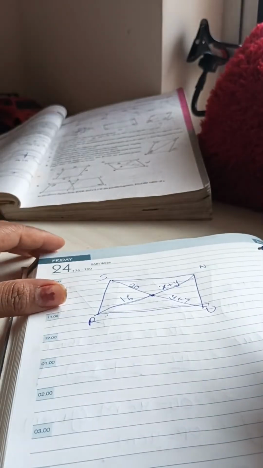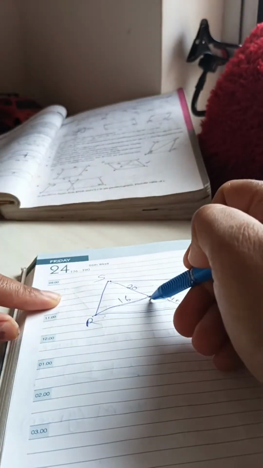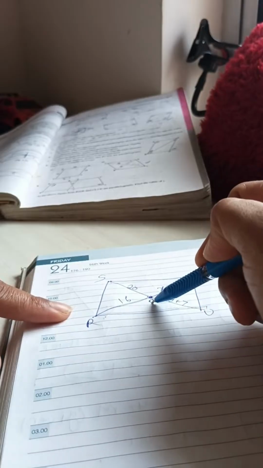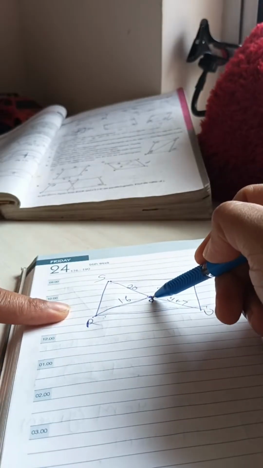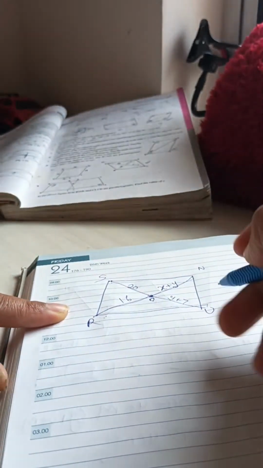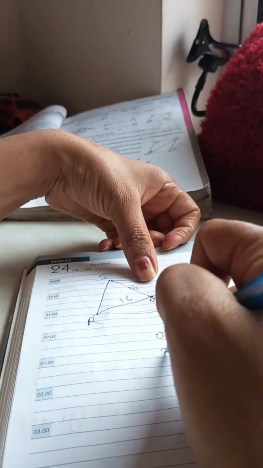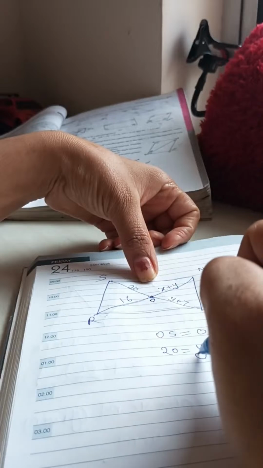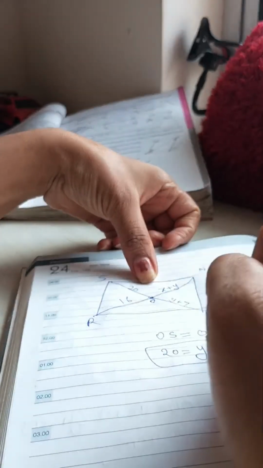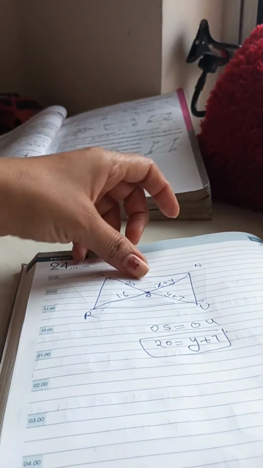Hence, I write down these values. I name this point O. OS is equal to what? OU. Or you can directly write 20 is equal to y plus 7. This is our first part. Okay, 20 is equal to y plus 7.